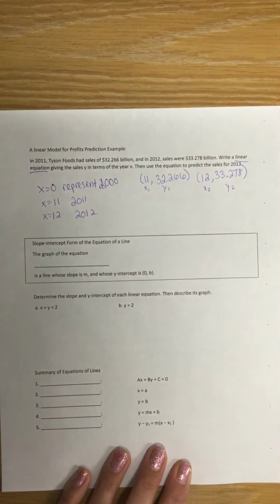So we're going to use our point slope formula. y minus y1 equals m times x minus x1. And we can plug this in. So we would start, I'm going to write it down here. y minus y1, we'll just use this here. 32.266 equals m, 1.012, times x minus x1, which was 11. This is an equation of a line. We could simplify it further into slope-intercept form.